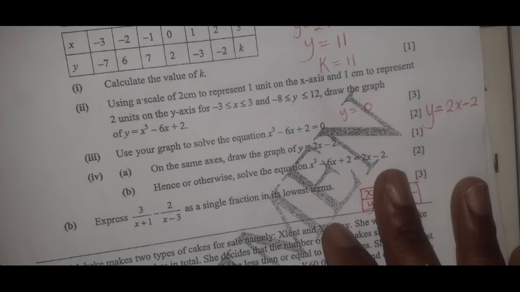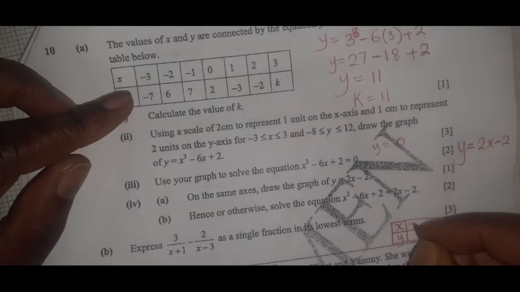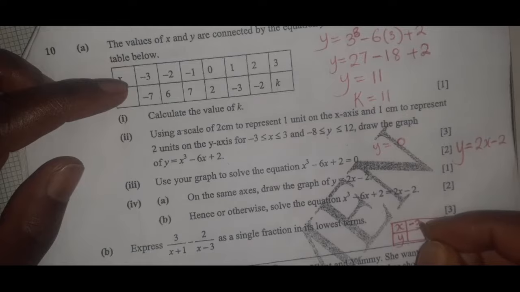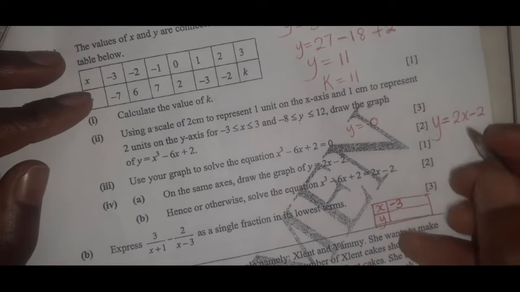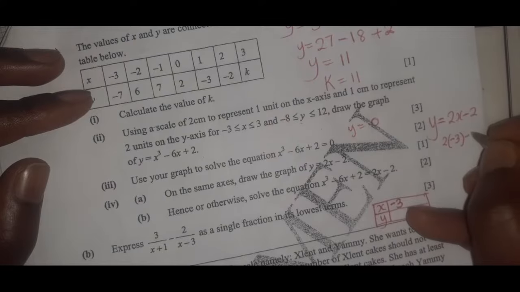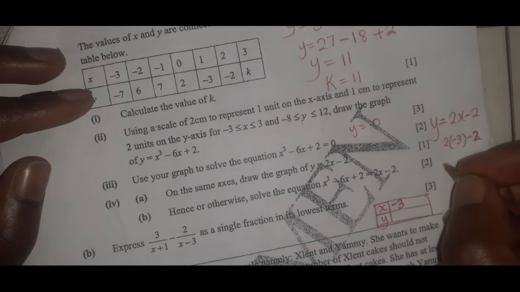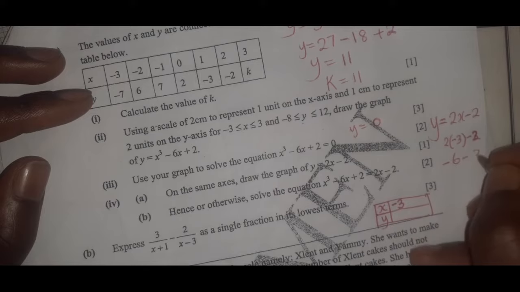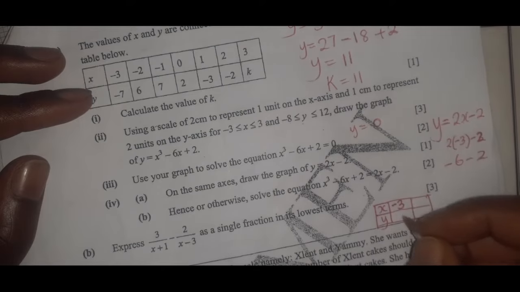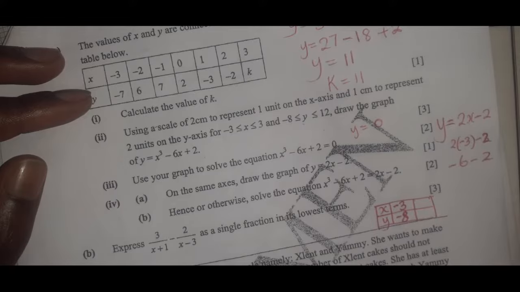Okay, so we can use these same coordinates here. When x is equal to negative 3, we put negative 3 into 2x minus 2. What do we get? This is going to give us negative 6 minus 2, which gives us negative 8.